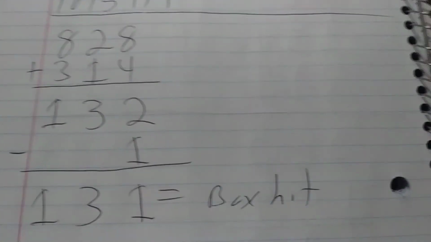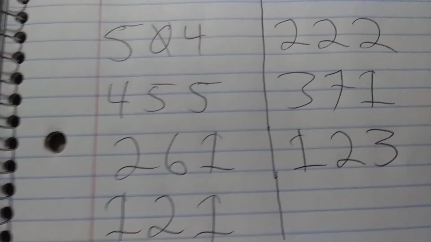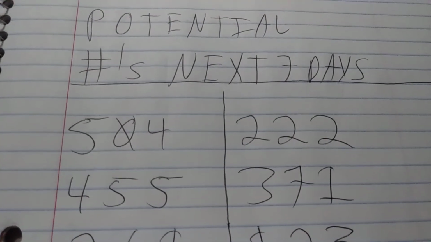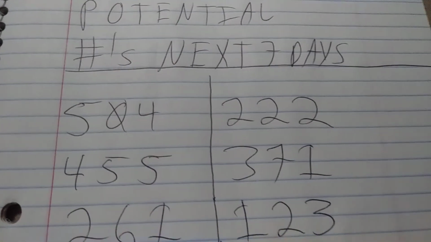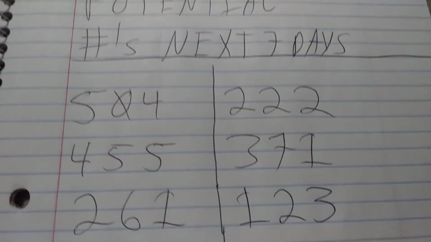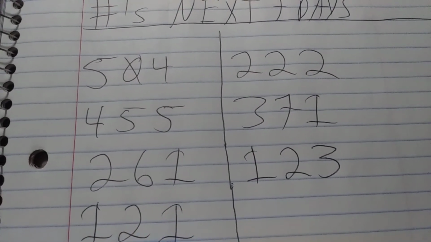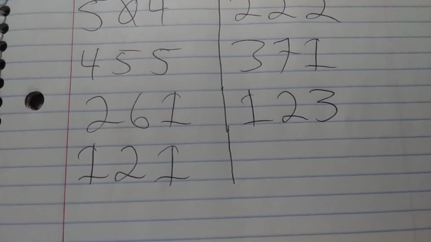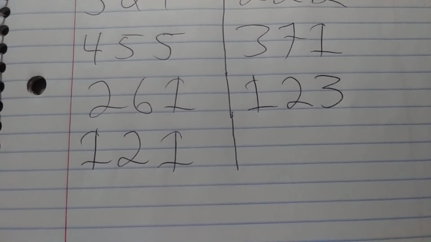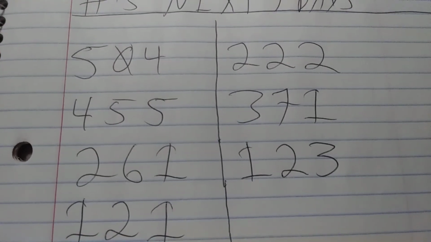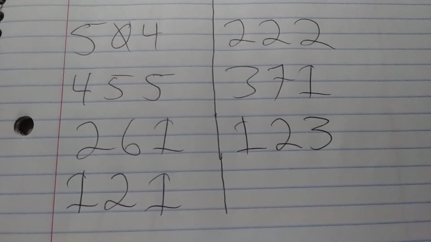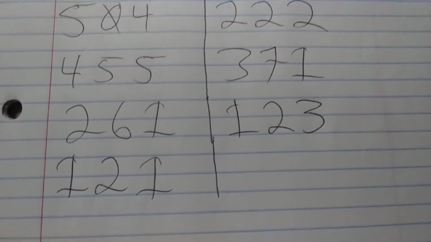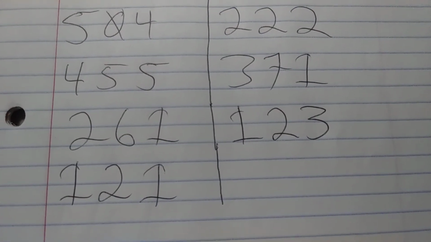All right, Colorado. So based on all of that, the potential numbers in the next 7 days that I think will potentially hit are 504, 455, 261, 121, 222, 371, and 123.